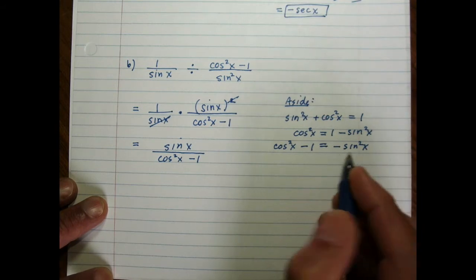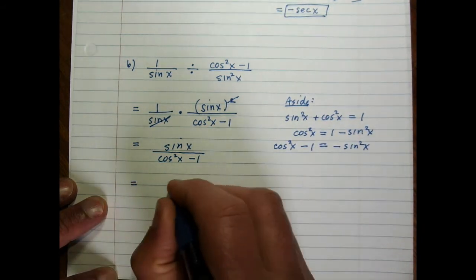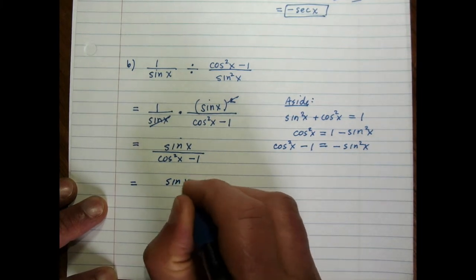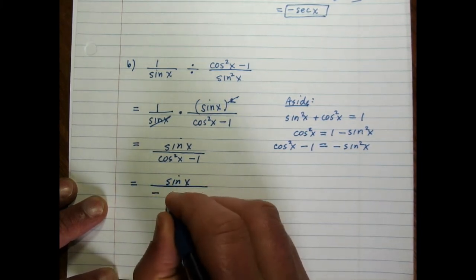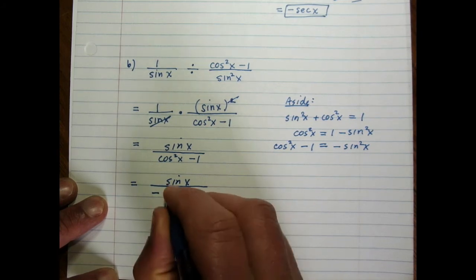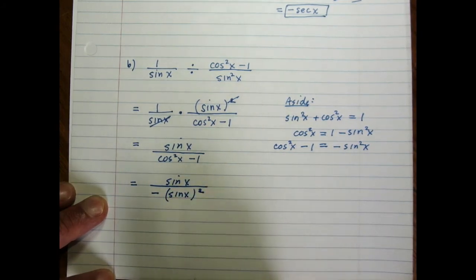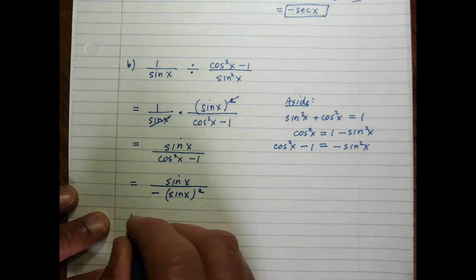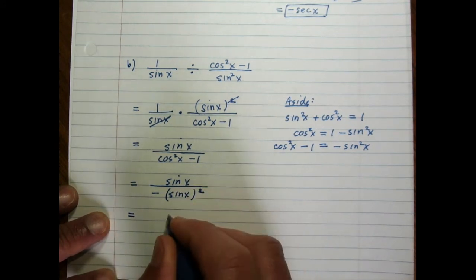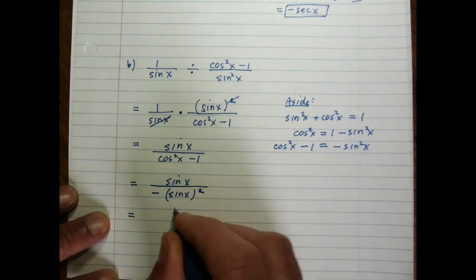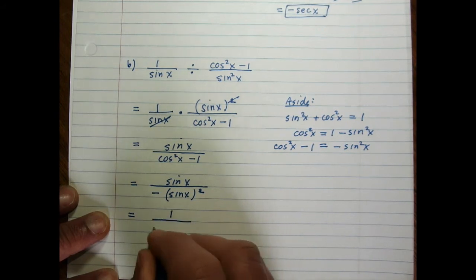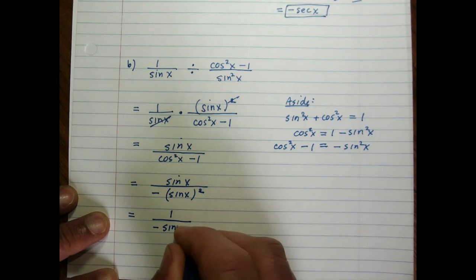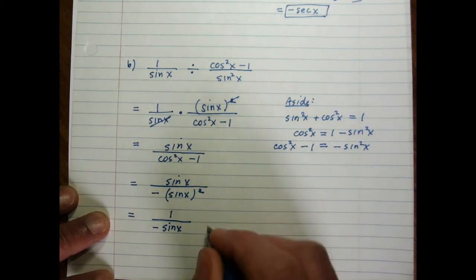So I can rewrite this as sine x over minus sine x squared. And I can cancel a factor of sine above and below again. I'm going to have 1 over minus sine x remaining.